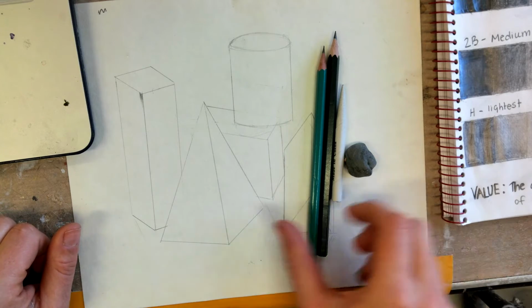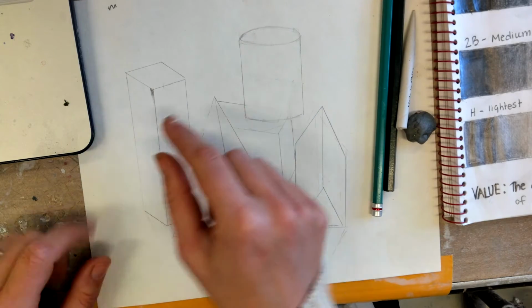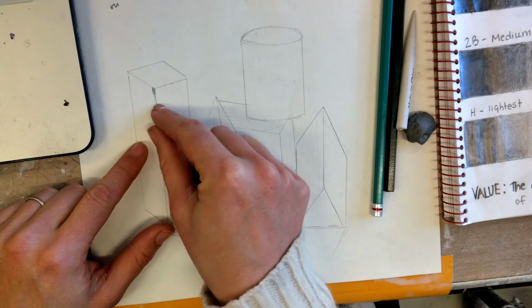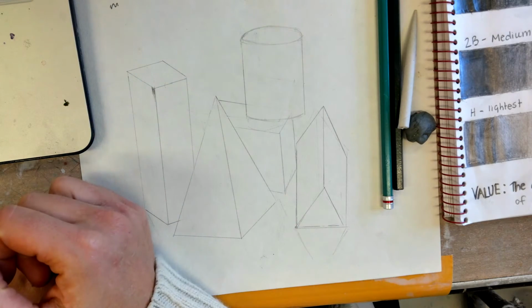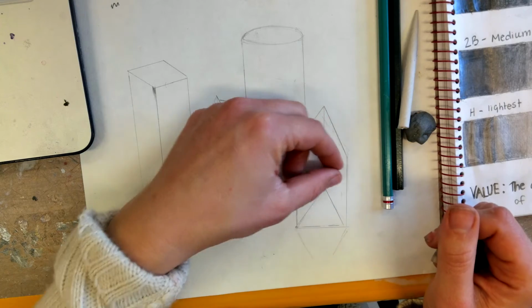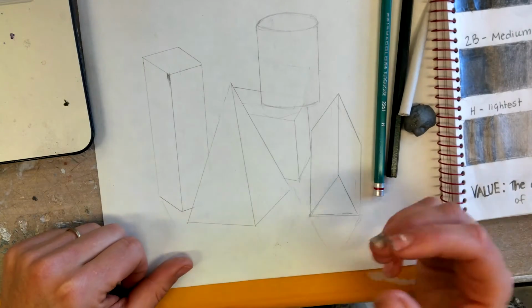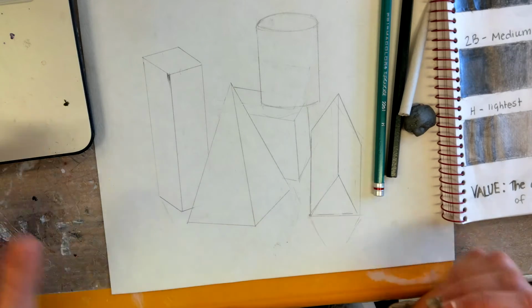Tips for starting out: if you are a right-handed person, you want to start on the left-hand area of your drawing. That way you're not smearing your hand into it the whole time that you work. If you're a left-handed person, you're going to work on the right-hand side of your drawing for the same reasons. So you're not dragging your hand through your drawing as you work.